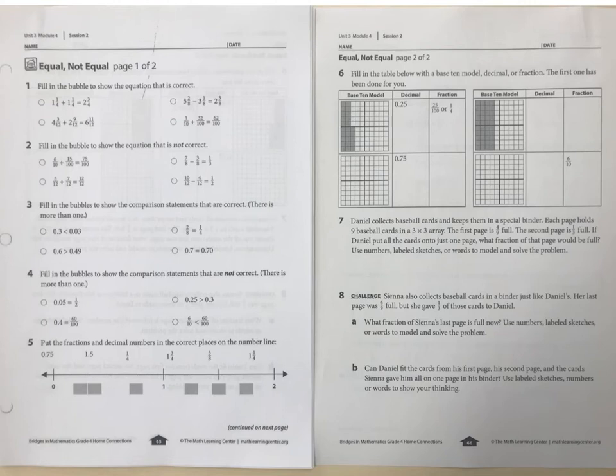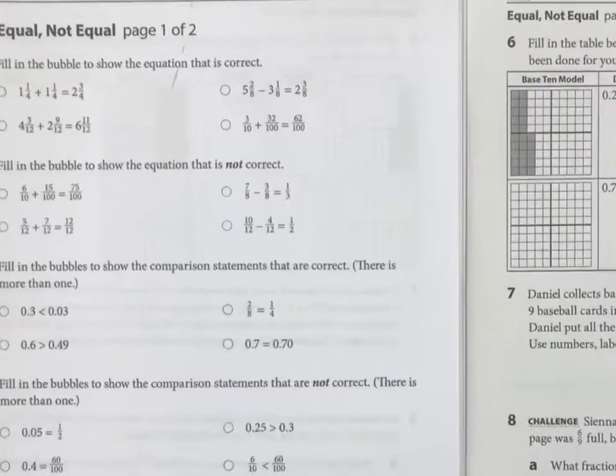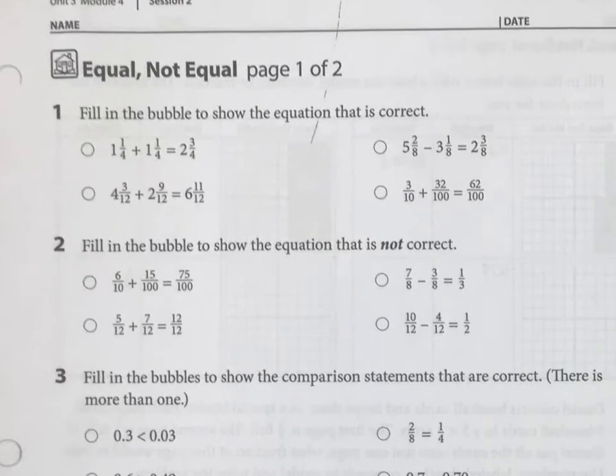Okie dokie, today we are doing equal, not equal, and we are continuing to discuss fractions and decimals, so let's have a look. I think these first few, you should be able to get most of these on your own by now, but let's just talk about a couple of them. First of all, just read the directions carefully.